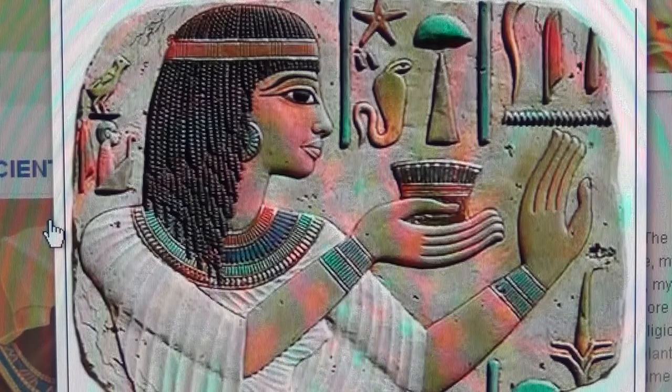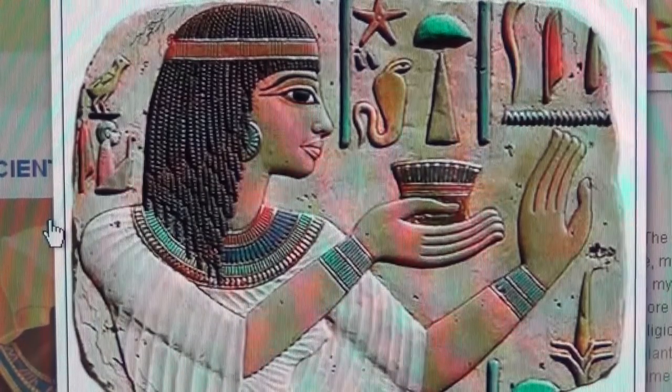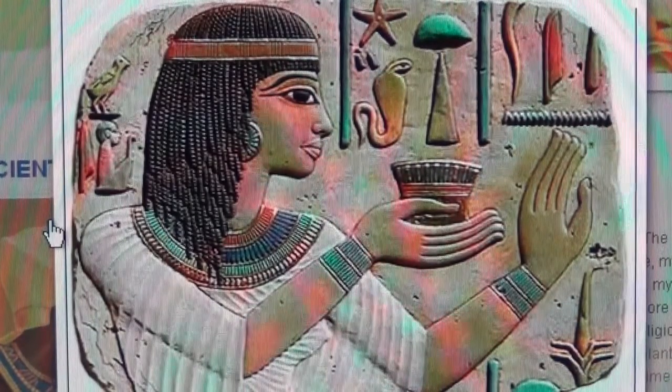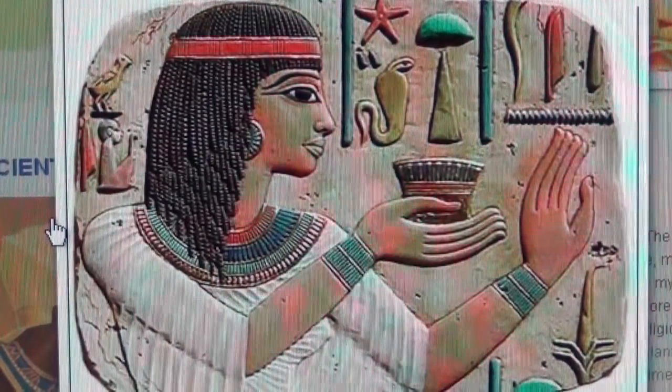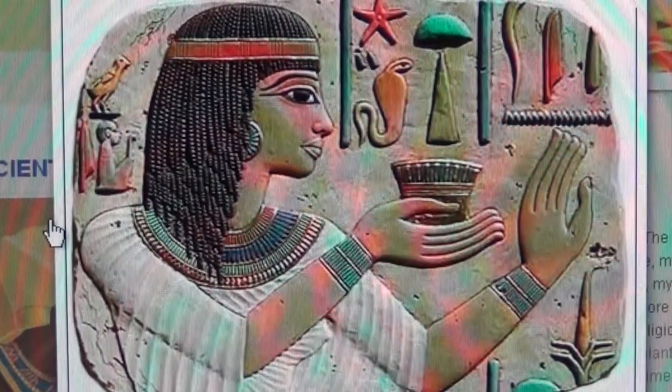extracted from crocodile fat. You see the snake there? And you see how long their hands are. That's real pharaonic. That's one of the things by which you can recognize them. Well, watch Obama's hands. They're just like Obama's hands. These are like the hands of Obaton Ama.